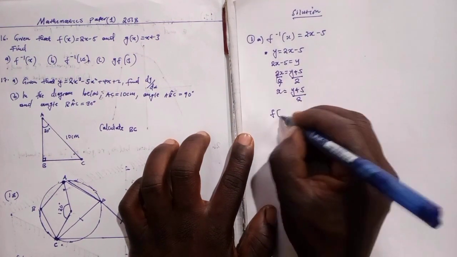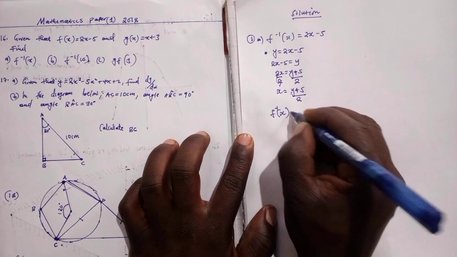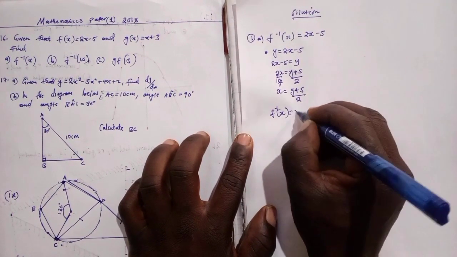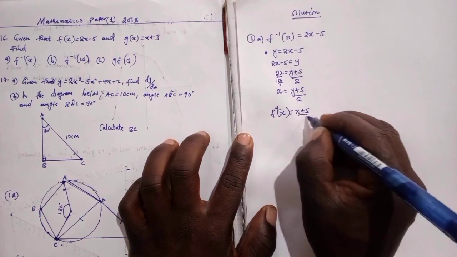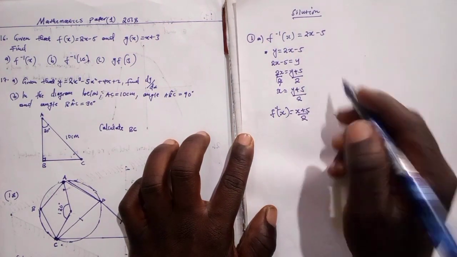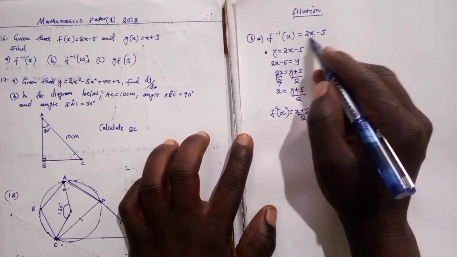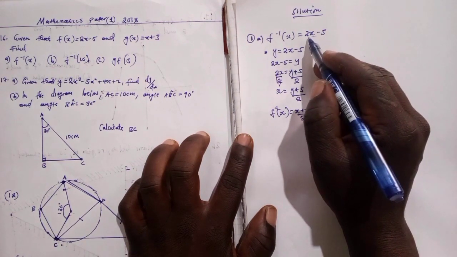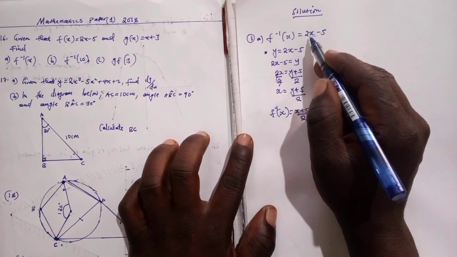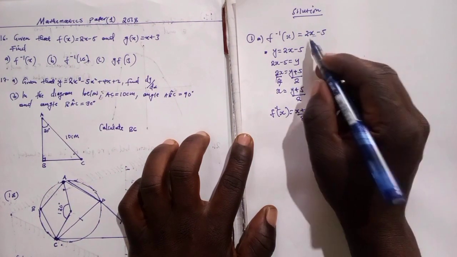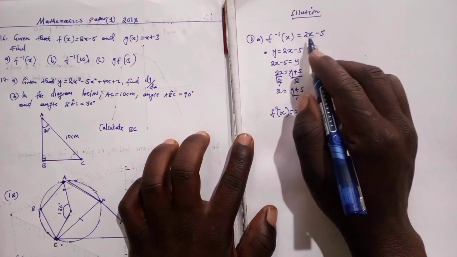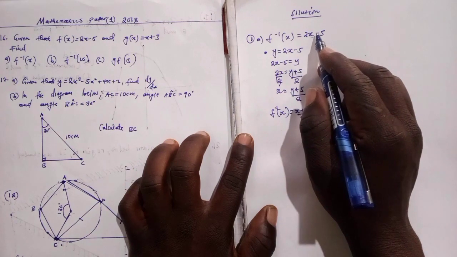Then the function f inverse of x equals, you interchange, where there is y you substitute with x. So x plus 5 over 2. This is our answer for the first question. And there's an easier way of finding this inverse: whenever you see a number with x, that number will be what divides the function, and the sign here will change.